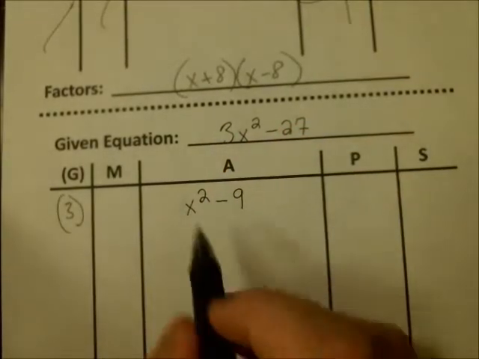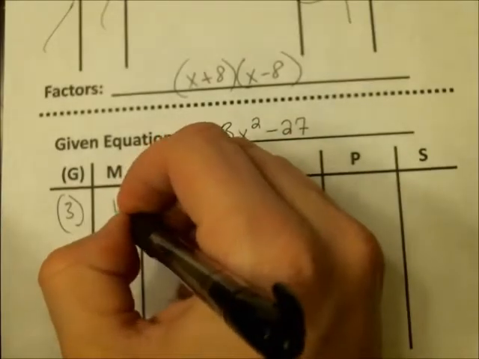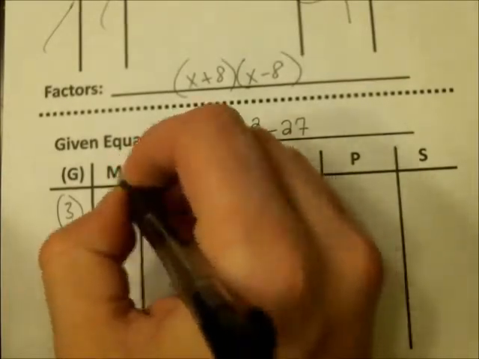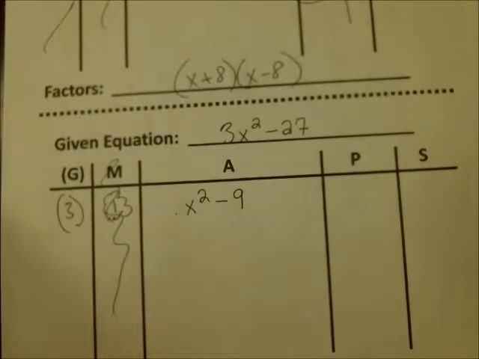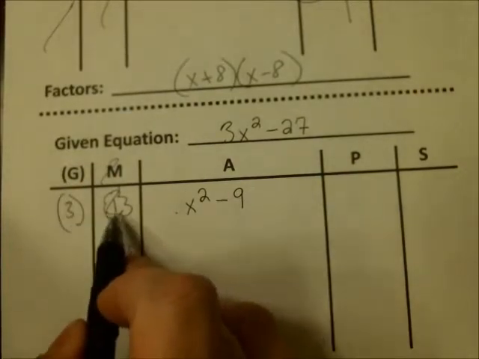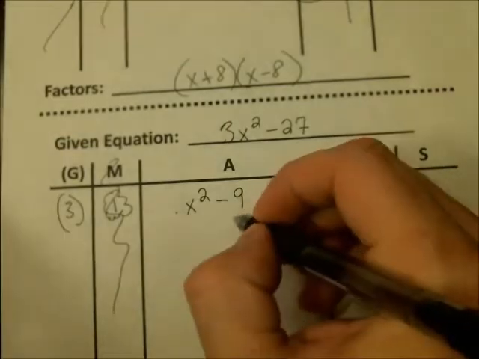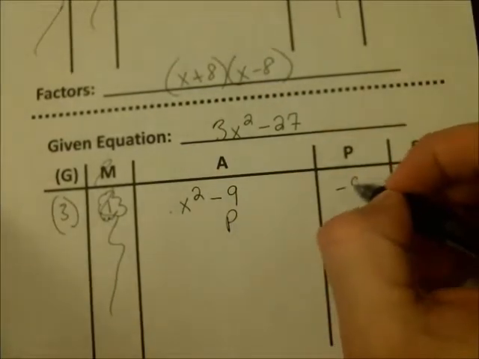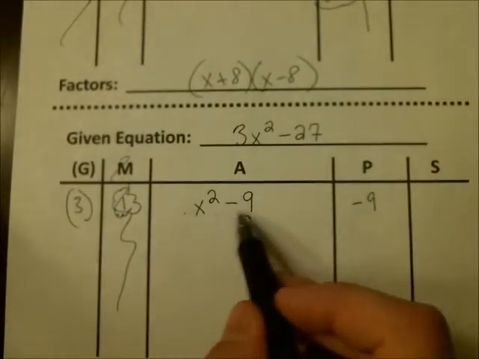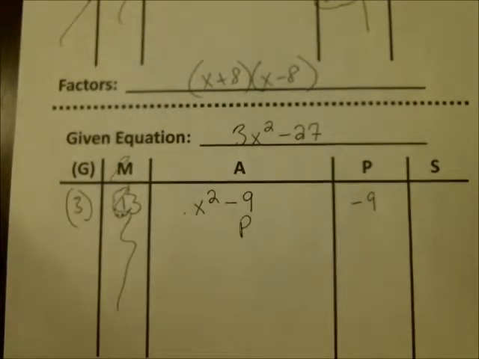Find the magic number. It's right here. It's 1. And 1 here is irrelevant. Not the GCF. We need that. But this becomes irrelevant. So here we go. Product term, -9. I don't have a bx term, it's gone. So my sum term is 0.